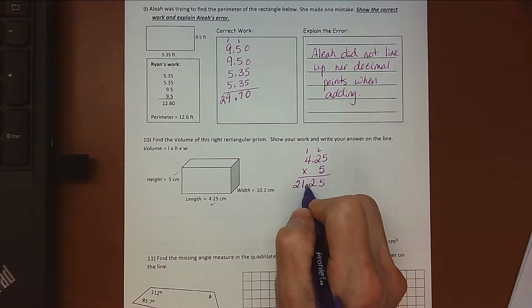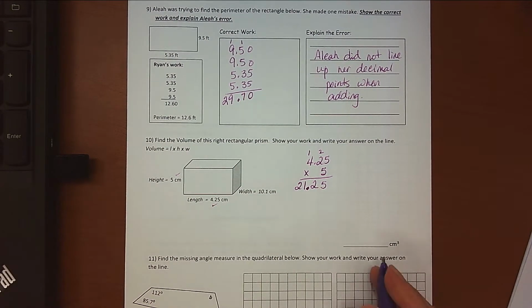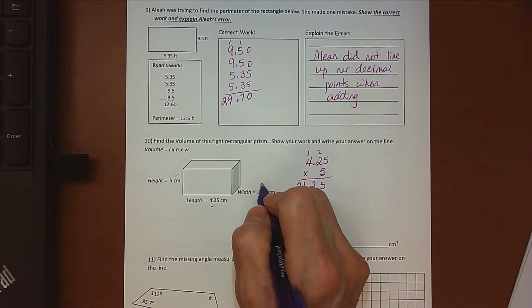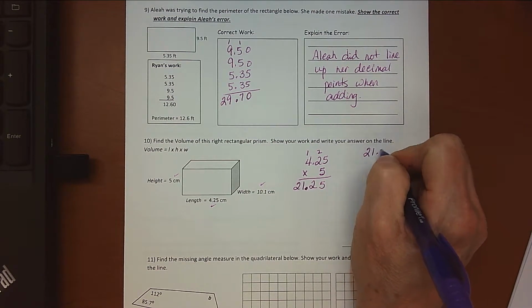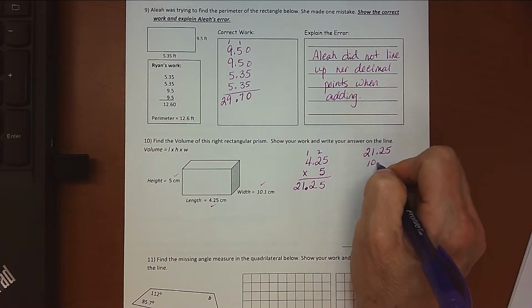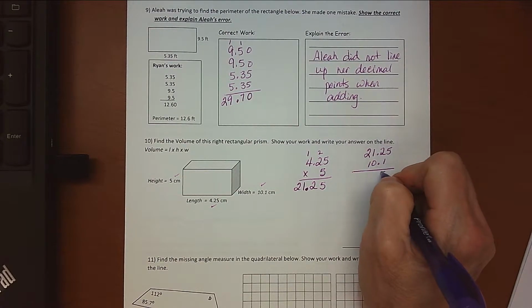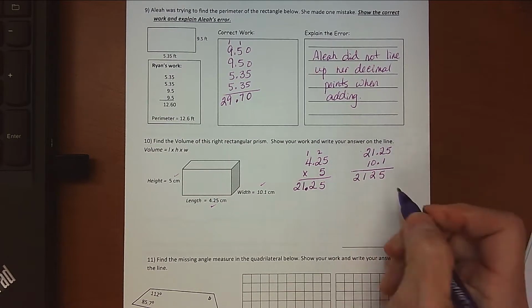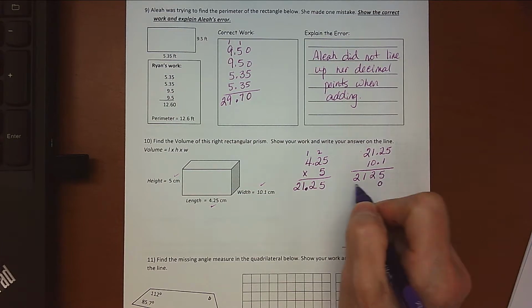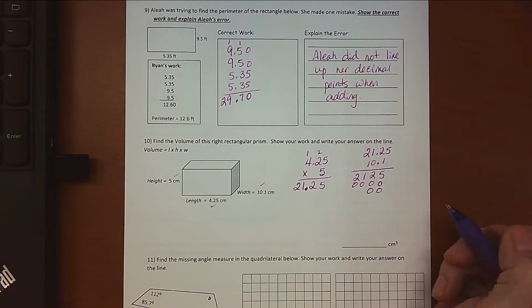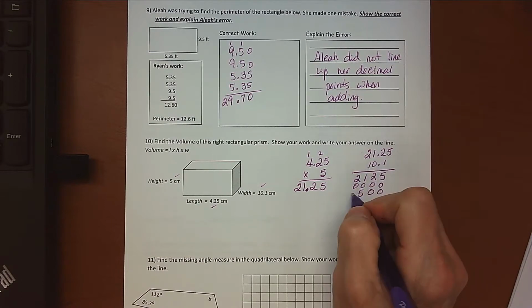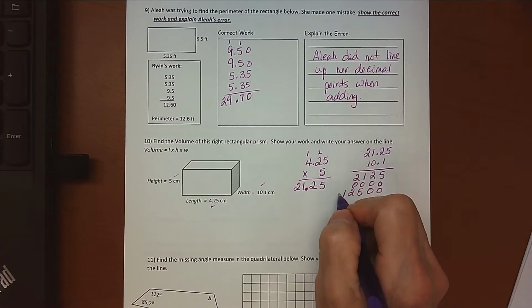Two numbers behind the decimal point. So the first part of my problem yields 21 and 25/100, but now I've got to multiply that by 10 and 1/10. So I'm going to take 21 and 25/100 and multiply that by 10 and 1/10. 1 times 5 is 5, 1 times 2 is 2, 1 times 1 is 1, 1 times 2 is 2. Now I've got to multiply by zeros, so I know this is just all going to be zeros. I can fill those in if I want to, or I can just move down here and put 2 zeros down. Now I'm going to multiply by 1. 1 times 5 is 5, 1 times 2 is 2, 1 times 1 is 1, 1 times 2 is 2.